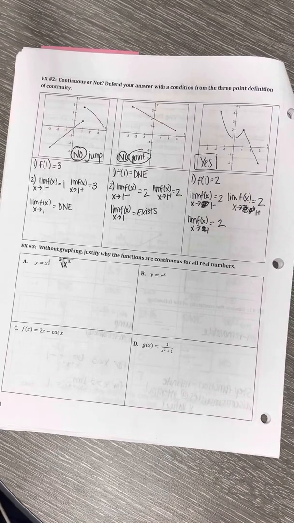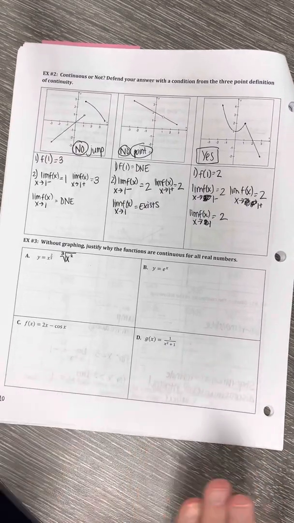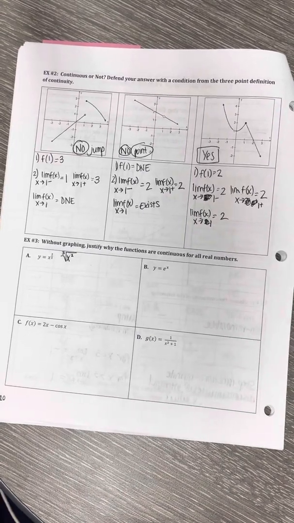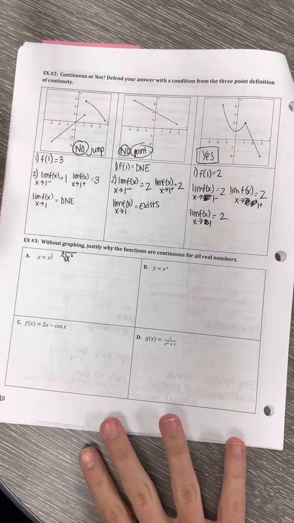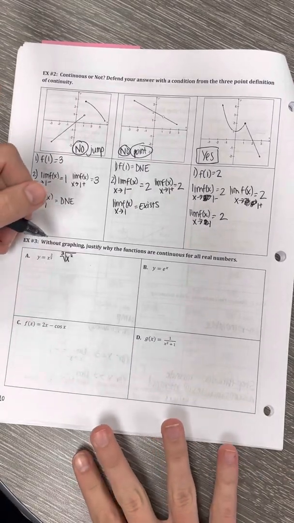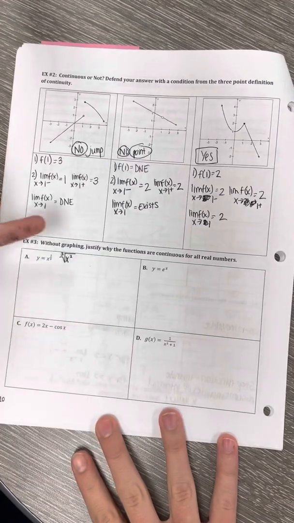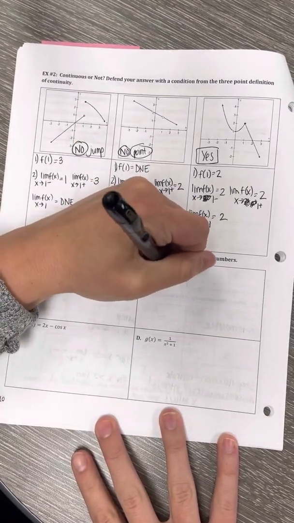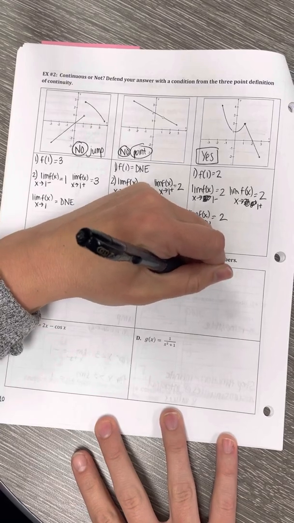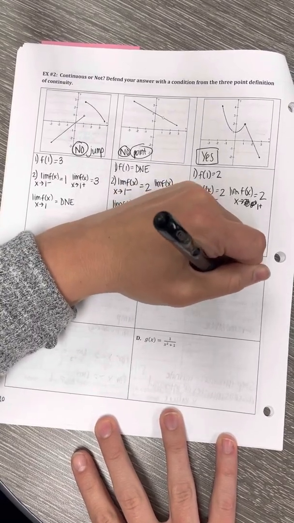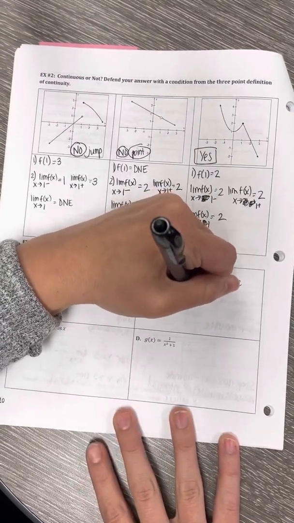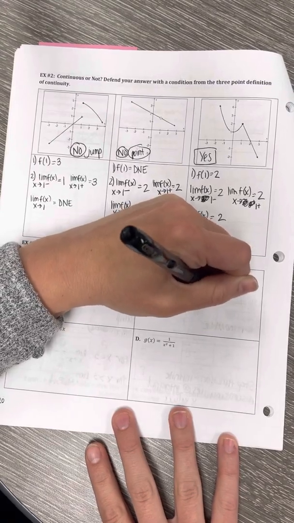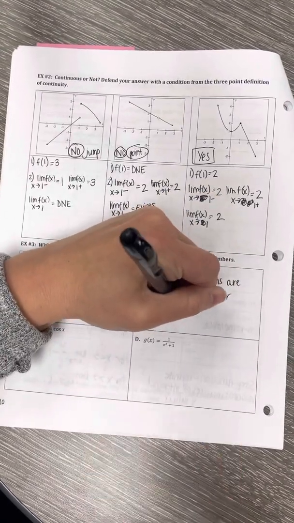All right. Without graphing, justify why the functions are continuous for all real numbers. Obviously, when you're working on your own assignments, you can graph. I highly recommend graphing because it's always good to check your work. But these are just ways that you can know whether or not it's continuous. These are all continuous, and we're going to talk about why. Exponential graphs, for one, are all continuous for all real numbers.